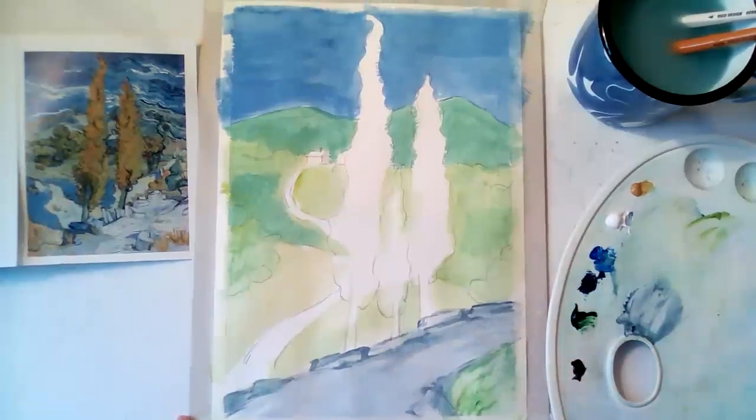Actually, we can do it how we want to. Definitely, this was also my suggestion. So we see that Van Gogh painted them a bit greenish, a bit this orangey sienna color. But I suggest we choose our own colors.